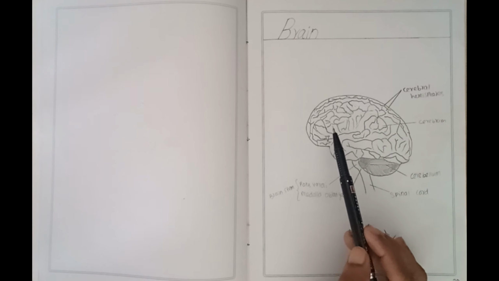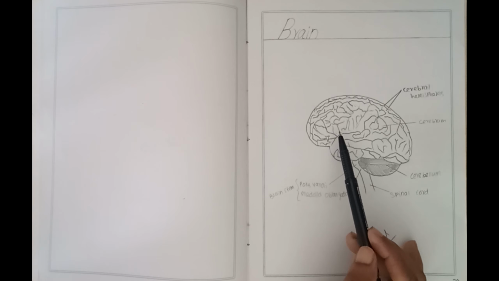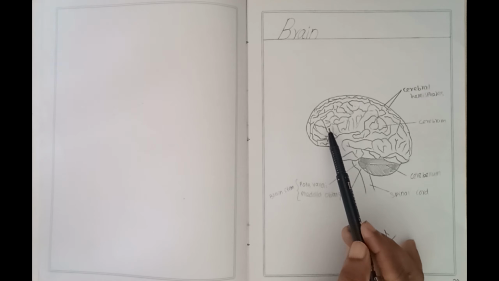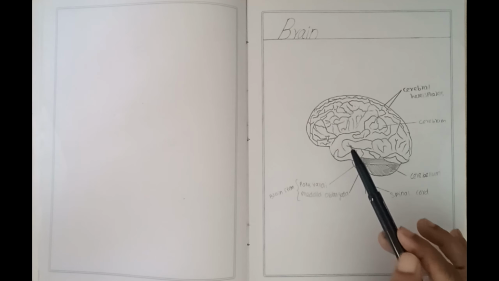Next, the function of diencephalon. Diencephalon is a part of the forebrain lying below the cerebrum. It consists of two parts, thalamus and hypothalamus.